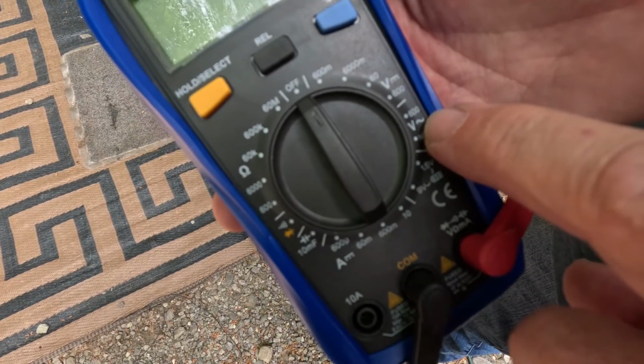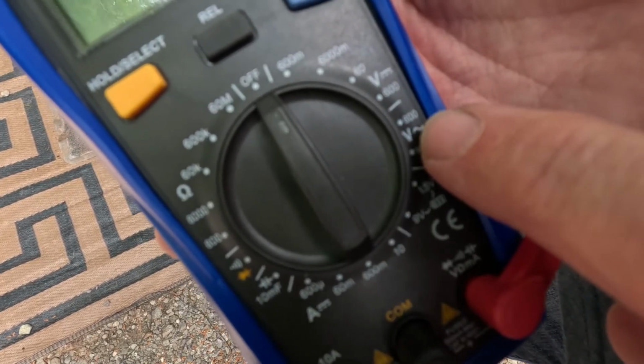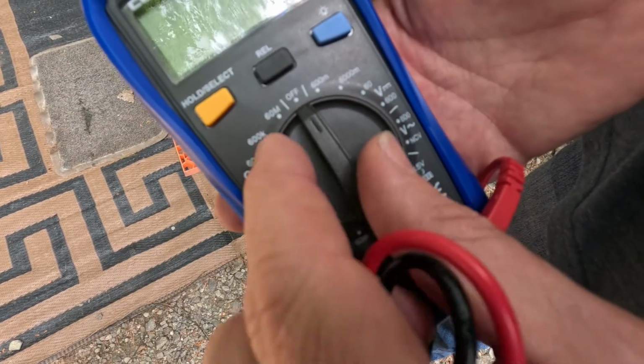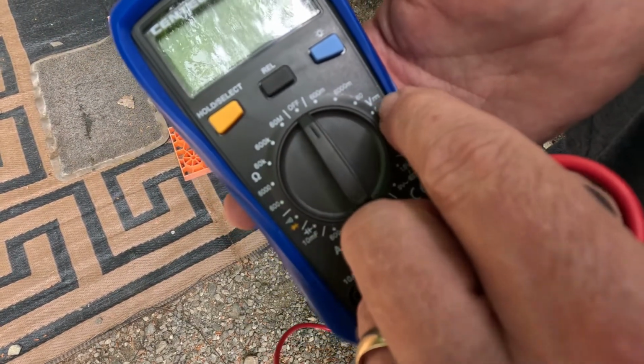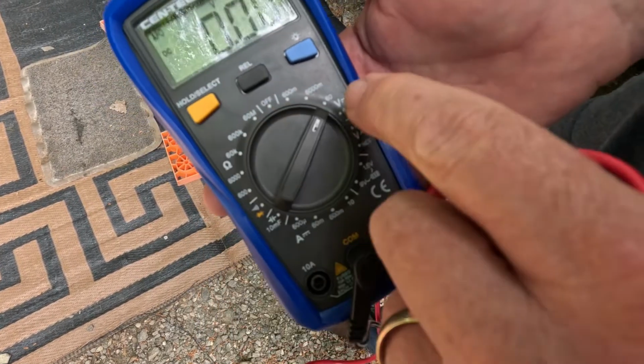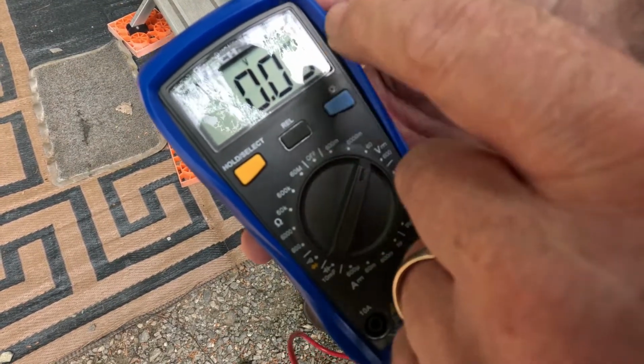The V with the wavy, squiggly line is AC voltage. So we're going to check our batteries. We're going to need DC voltage for that. We're going to set it to 60, which sets the limit of the voltmeter to 60 volts.